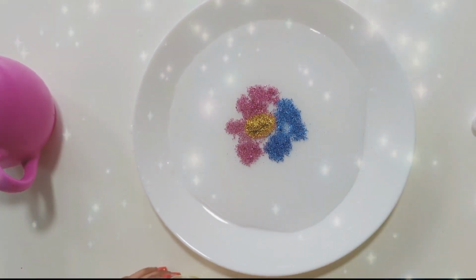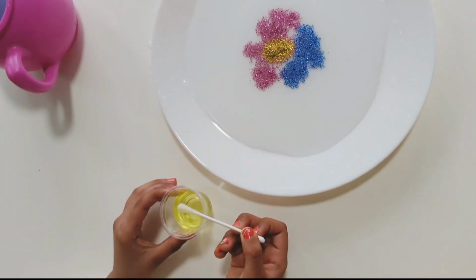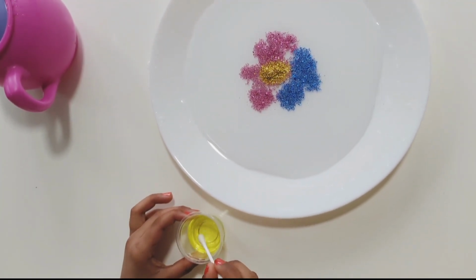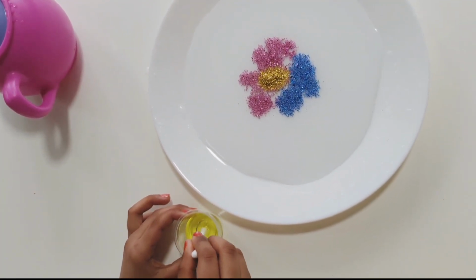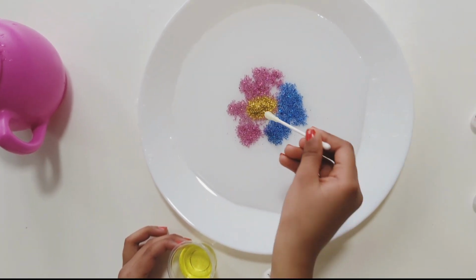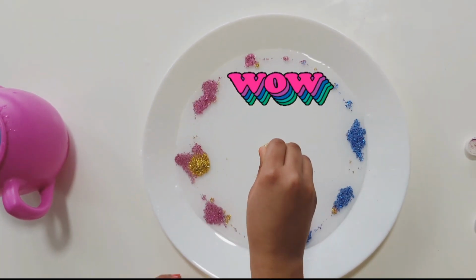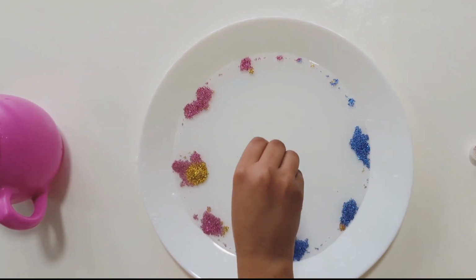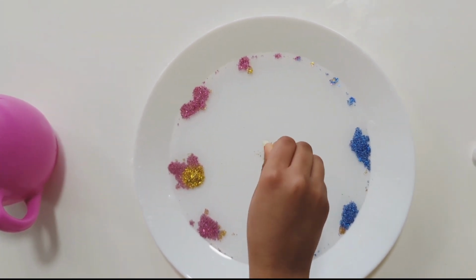Now we're going to put the bud inside the dishwash soap. Dip, dip, dip. And then put it in the middle. Wow. Good. I like it so much.